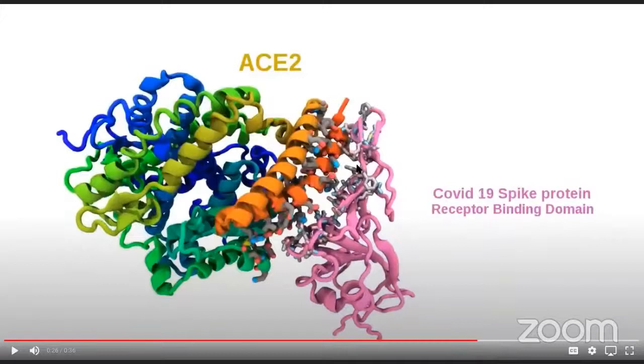If the mutation comes in and the binding becomes poorer, then the virus won't be as infective or as dangerous, right? But if a mutation makes this interaction much stronger, then the virus will become more infective, right? So now again, where does docking come into all of this?